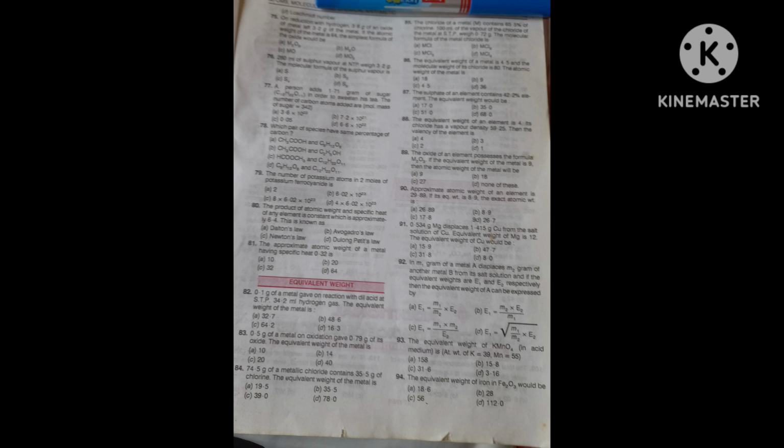Next question I am reading. The equivalent weight of the metal is 4.5 and the molecular weight of the chloride is 80. The atomic weight of the metal is how much? Very easy.